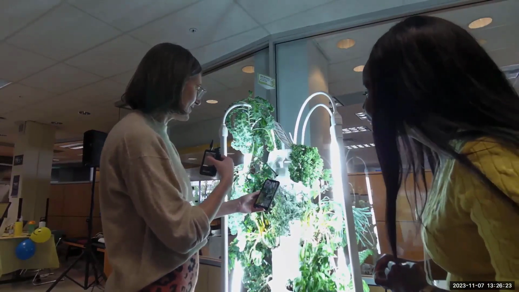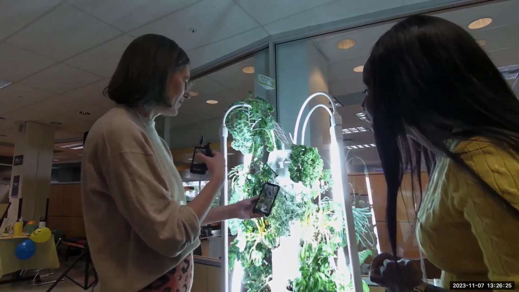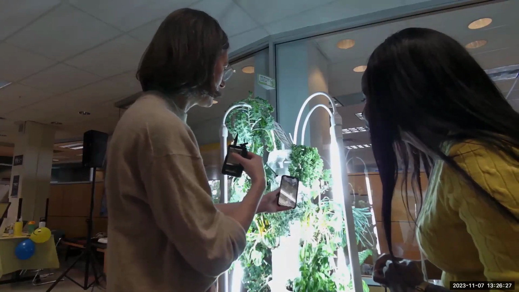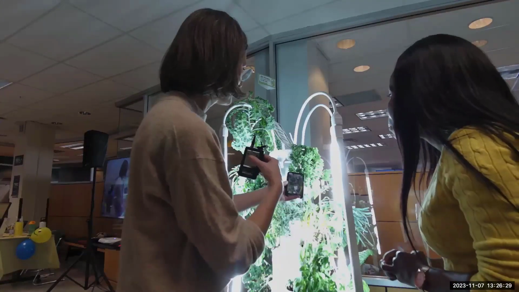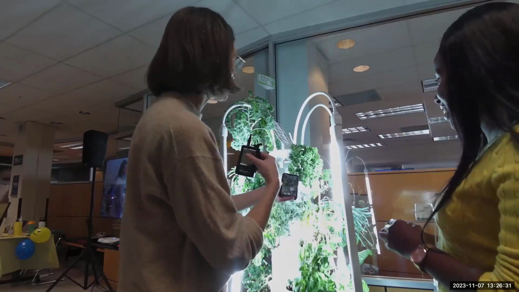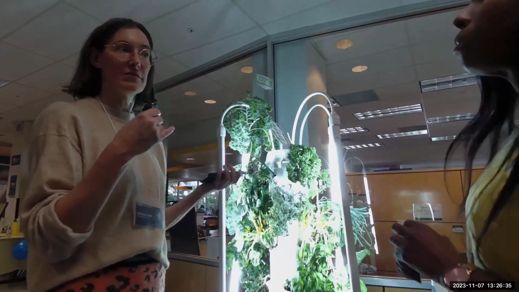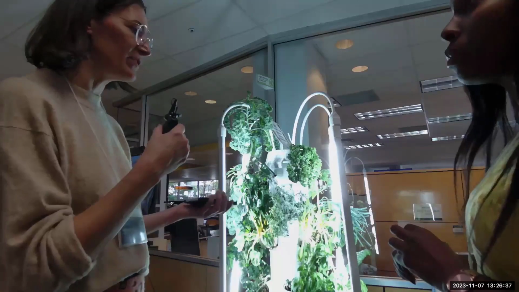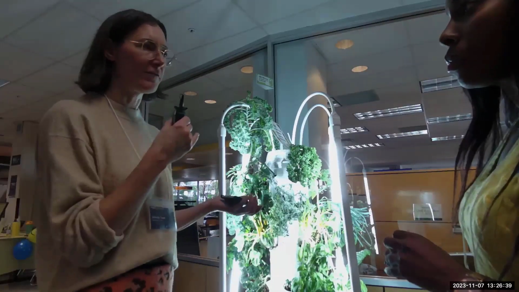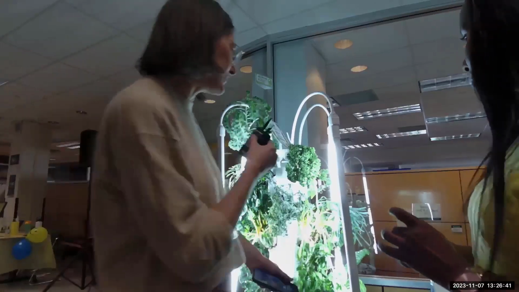And then we've got lavender. So apps like Seek allow you to identify local plants, which can be really helpful if you're taking your class out for a nature walk or something.